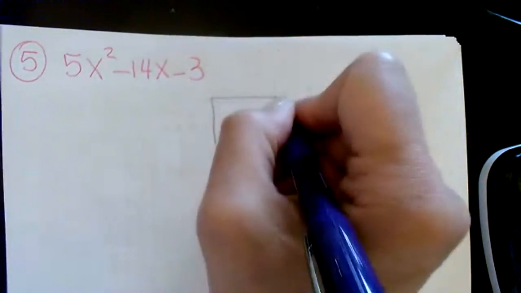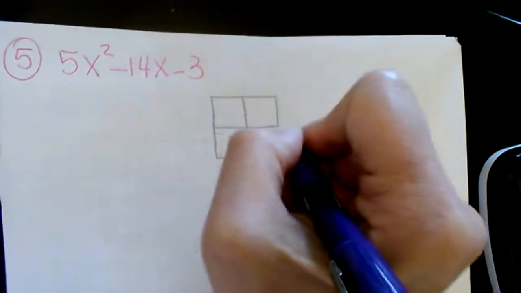This is number 5. 5x squared minus 14x minus 3. Again, the box, because we have a coefficient greater than 1.